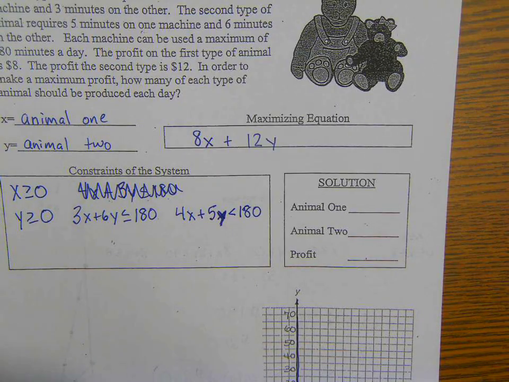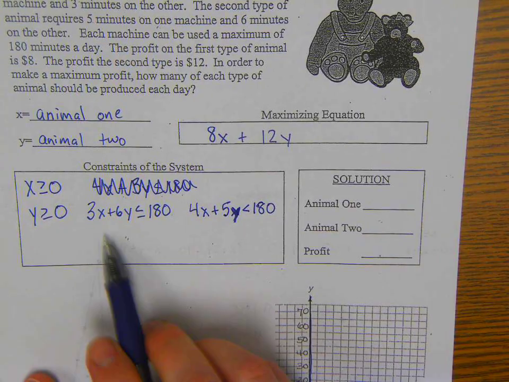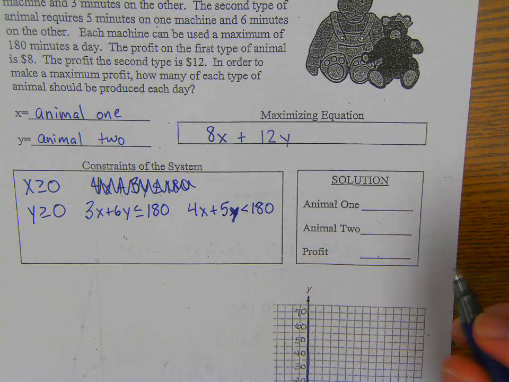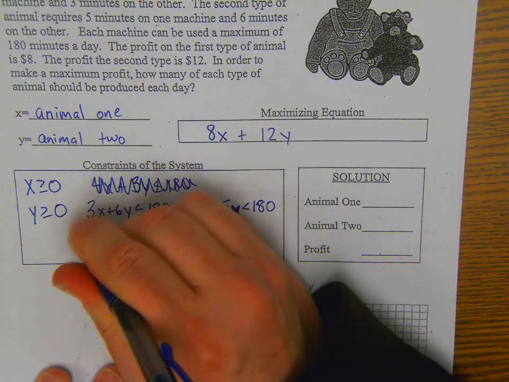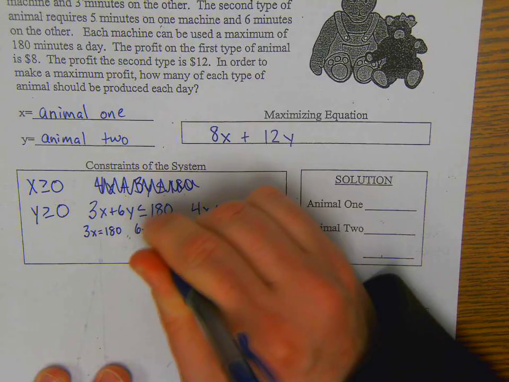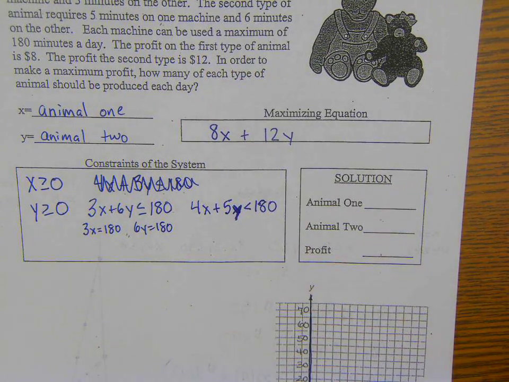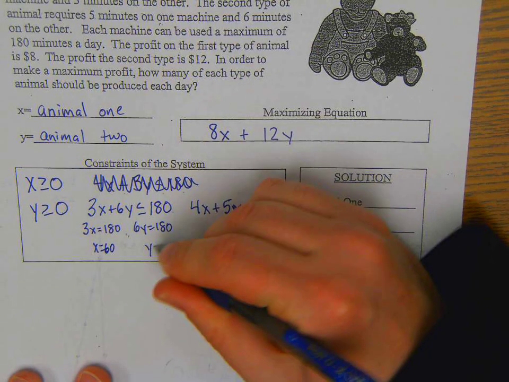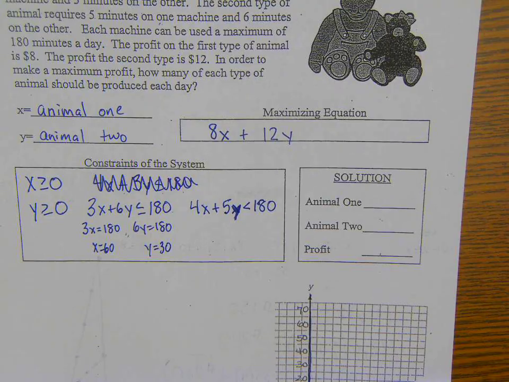All right. So now we need to graph these two. Remember, the easiest way to graph this, you could rearrange it to y equals, or you could just use the x and y intercept method, which is what I always prefer. Since these are in standard form, they're easy to do that way. Just split up the equation. The x-intercept's 60 and the y-intercept's 30, right? 180 divided by 3 and 180 divided by 6.